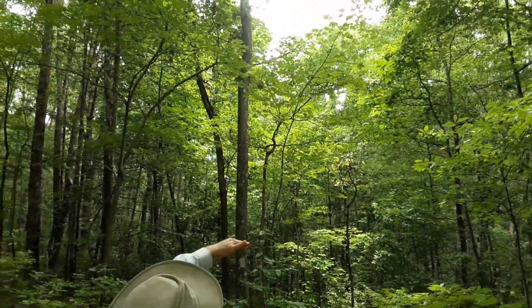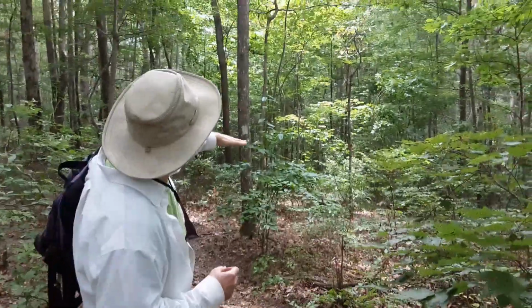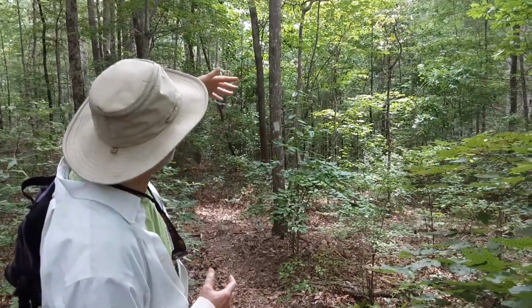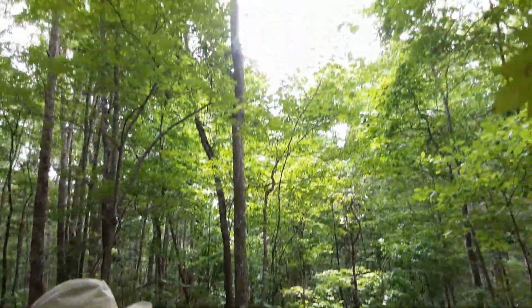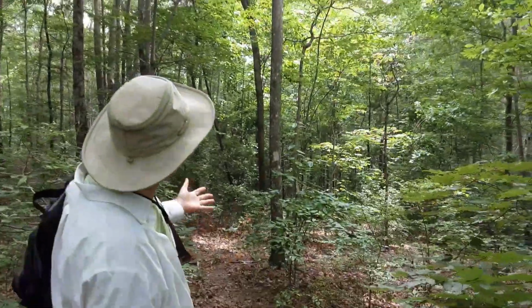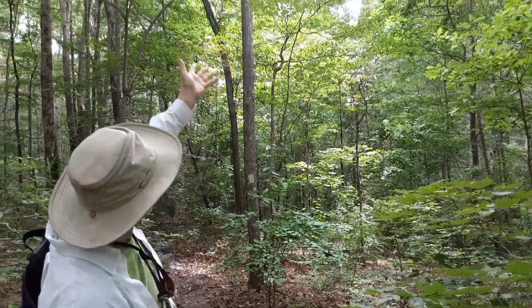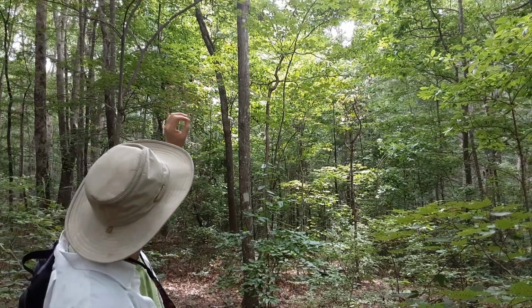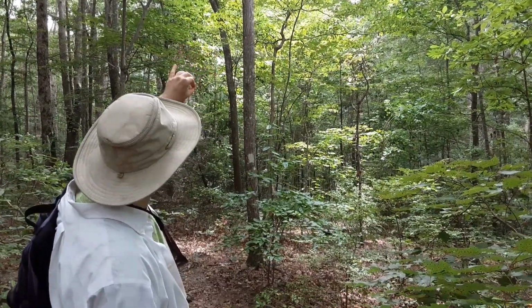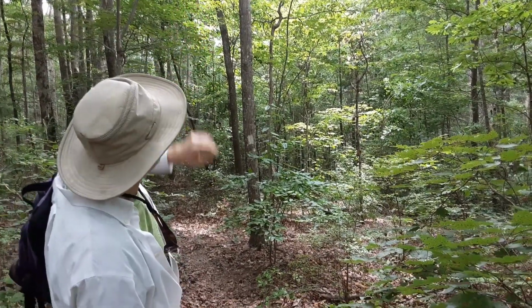But this gap occurred 20 years ago, and you can see it's already filled in. The trees that have fallen over have now decayed, and the nutrients have gone back into the soil. The forest is slowly filling in that gap, and there'll be several trees in there that'll be the winners, that'll actually be the new canopy trees.